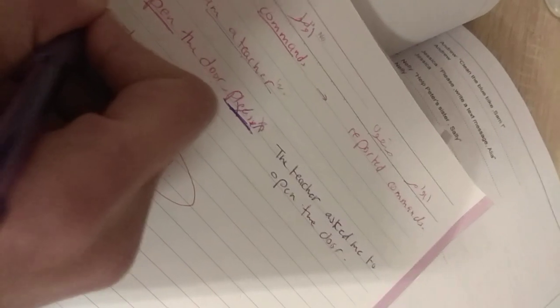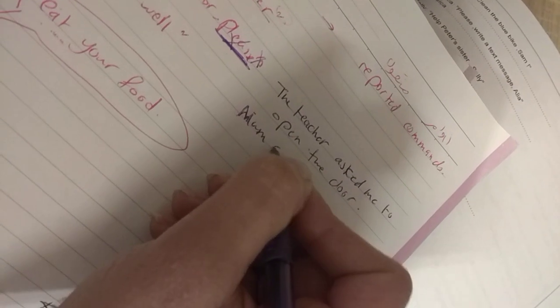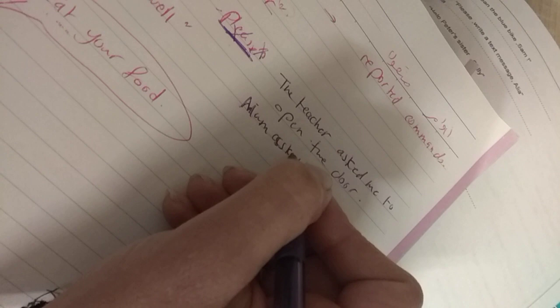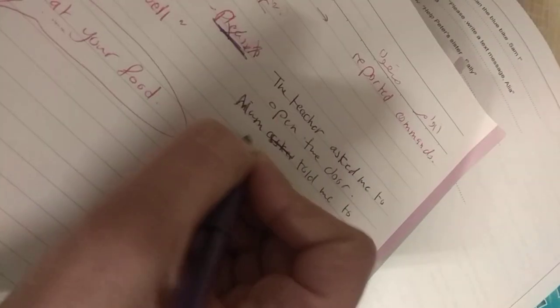Here is another example. Study well. For example, mom said. The reported comment will be mom, start with a capital letter. Mom asked or told? No, told, because we don't have here the word please. Told me to study well.